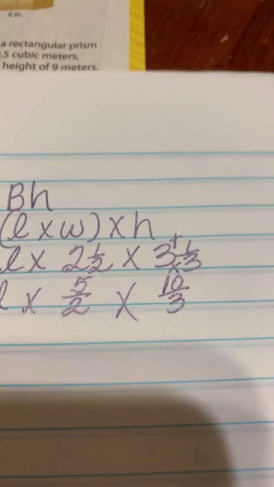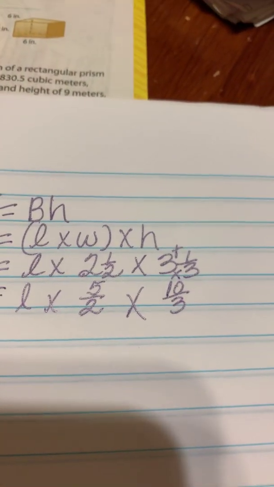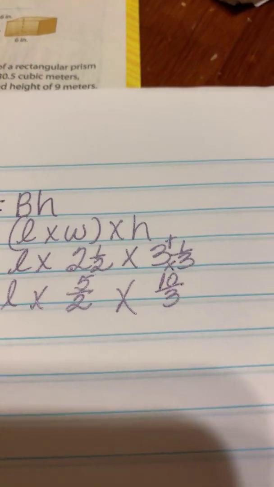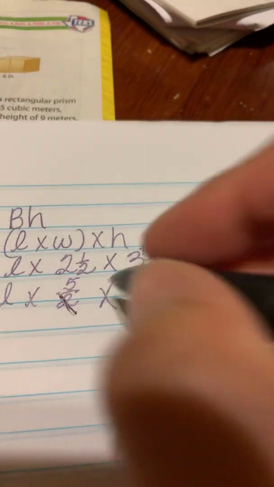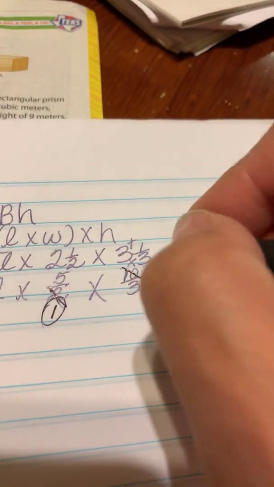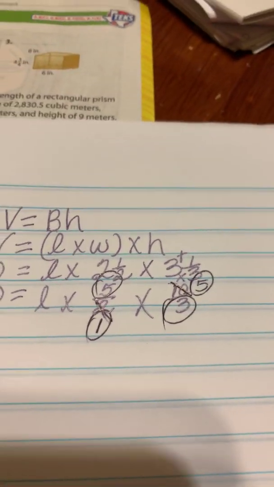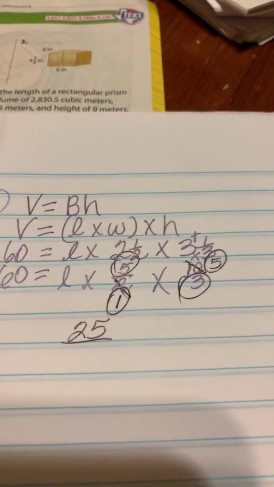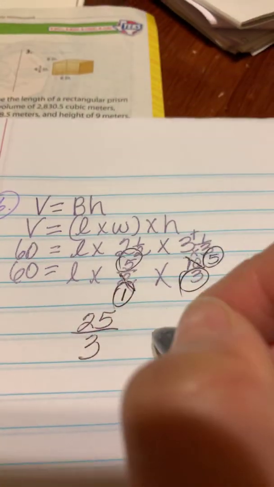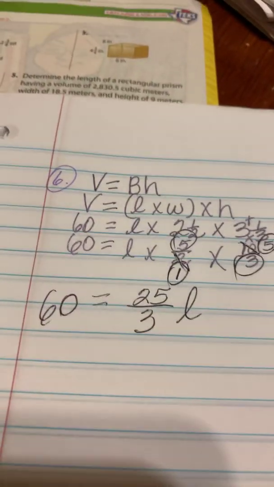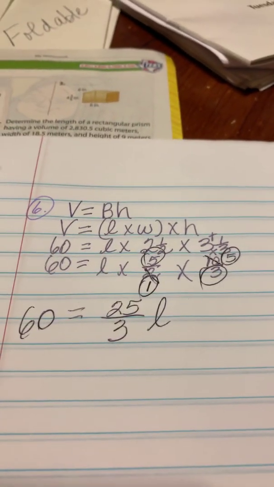We can definitely multiply straight across, but we can also do some simplifying before we multiply. Looking at the 2 and the 10, those are both divisible by 2. Okay, so 2 divided by 2 would be 1. 10 divided by 2 would be 5. And so then we can multiply straight across. So 5 times 5 would be 25. And 1 times 3 is 3. And then we still have that times our length. Okay. So 25/3 times the length.